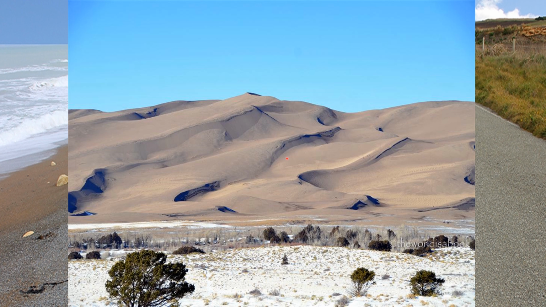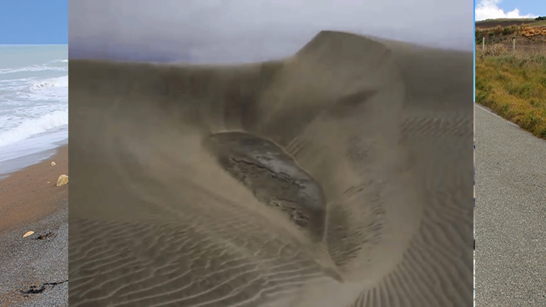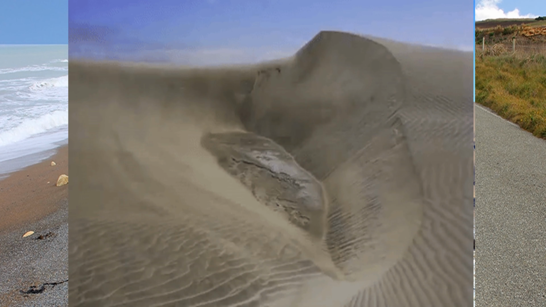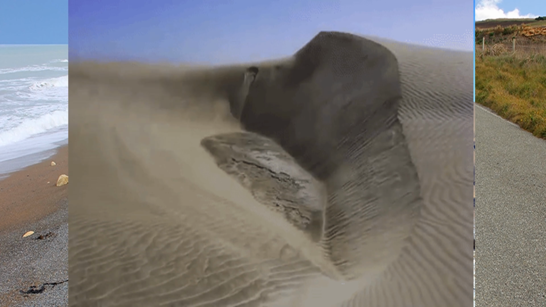The interesting thing about sand dunes is that we can actually track their movement and understand them, and we've actually caught them in real time drifting from one point to the other. So you can see how this sand dune is creeping forward as the wind-blown sand moves particles from one part of it to the other.